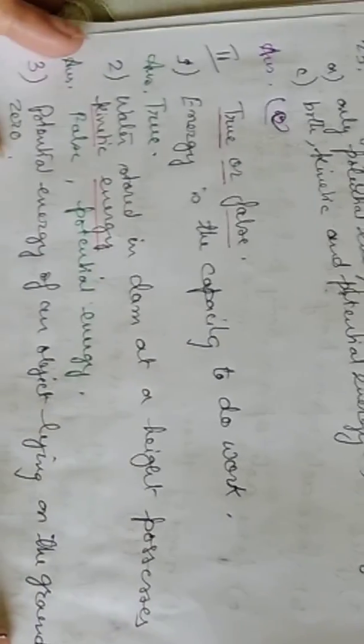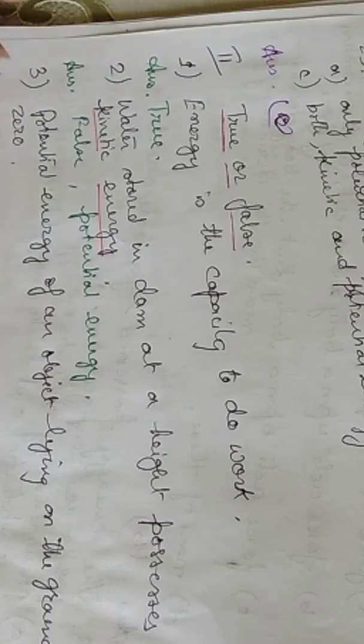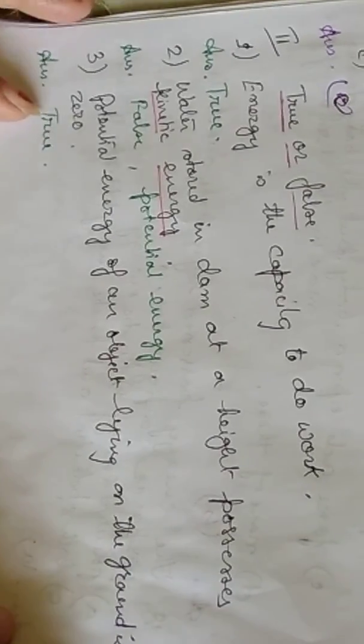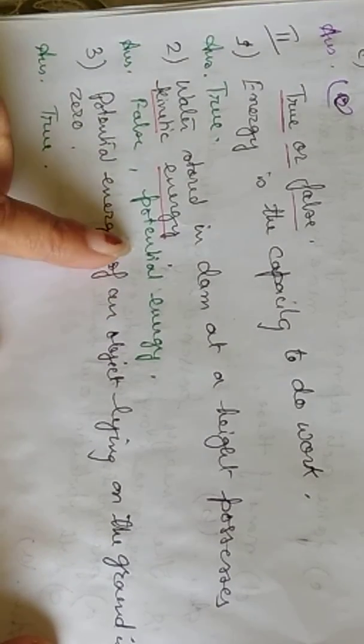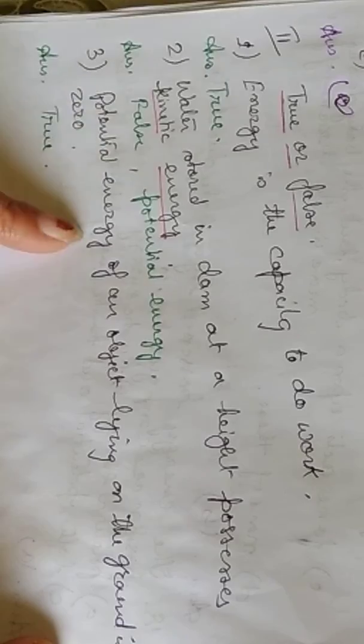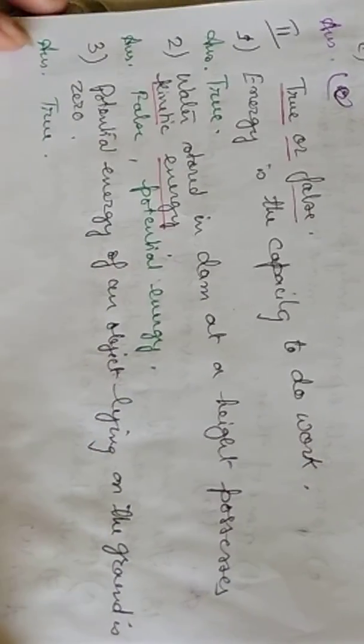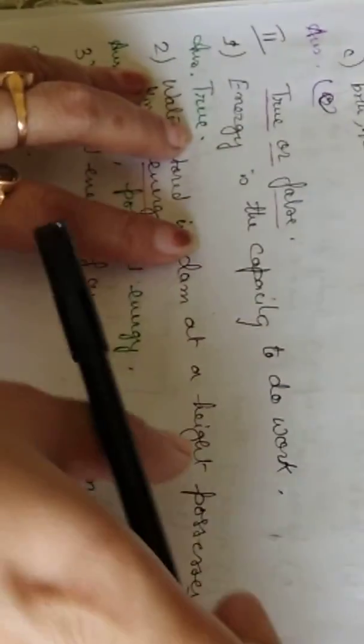So true or false? Energy is the capacity to do work. It's true. Water stored in a dam at a height possesses kinetic energy. False or potential energy? It is false. It has potential energy. Stored at a height, it will have potential energy. Potential energy of an object lying on the ground is 0. That is true.